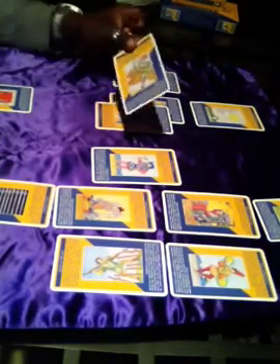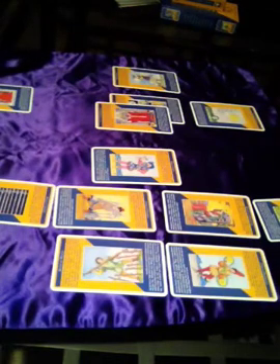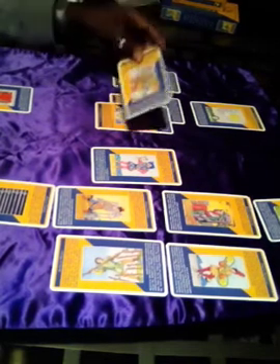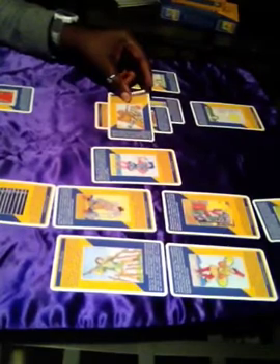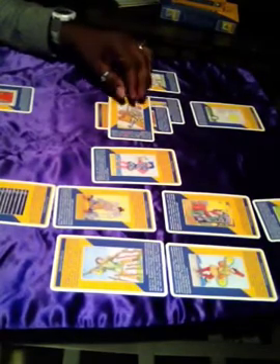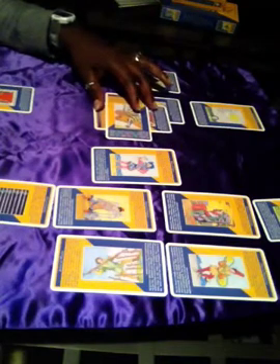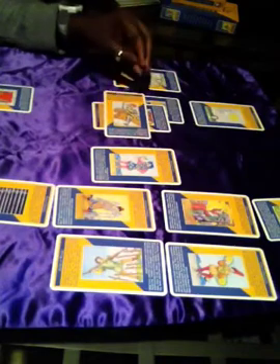So we got Knight of Wands. Crosses 1. So with this Knight of Wands, I see someone who lacks confidence in their abilities a little bit. When this card is upright, we have someone who jumps in feet first.